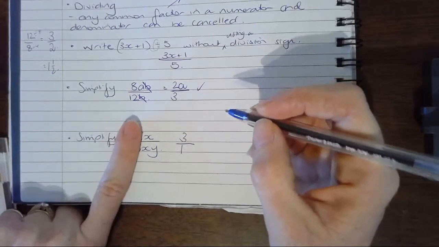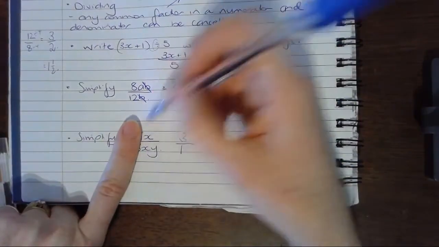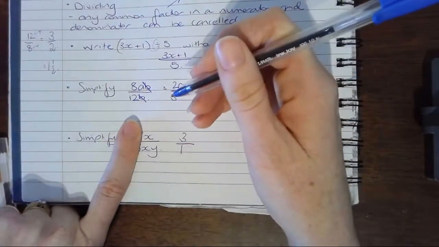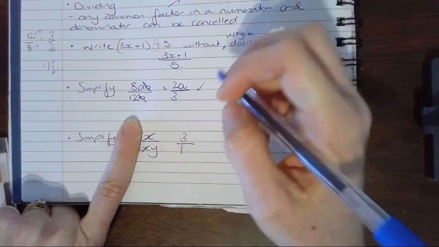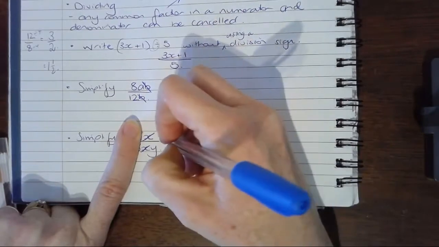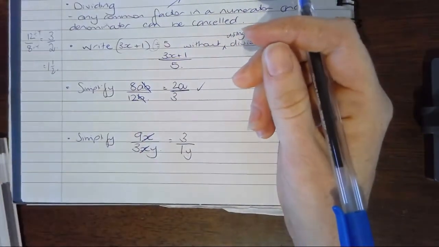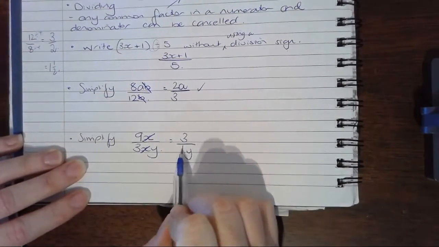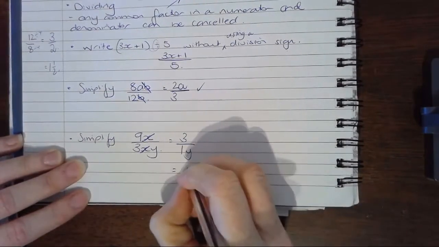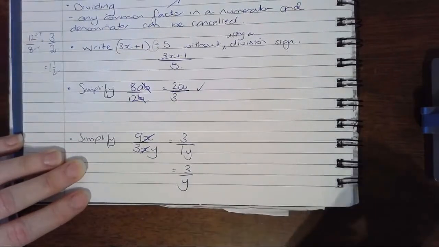Now if I think about my pronumerals, I've got an x and then an xy. So the common factor there is the x, so I can cancel that and that, leaving me just with y. Now finally, with this question, we know if there's just one of a pronumeral, we don't write the 1. So that would just become 3 over y.